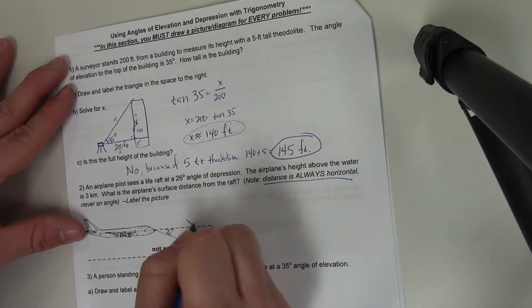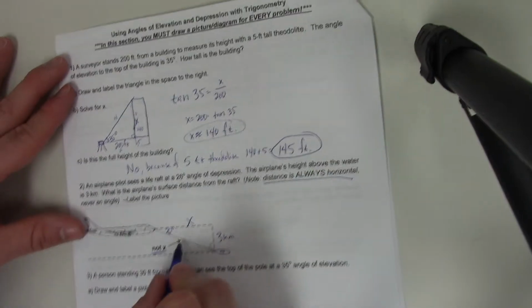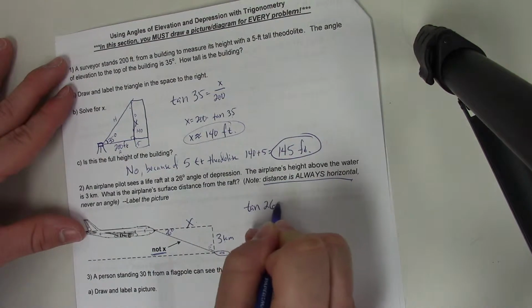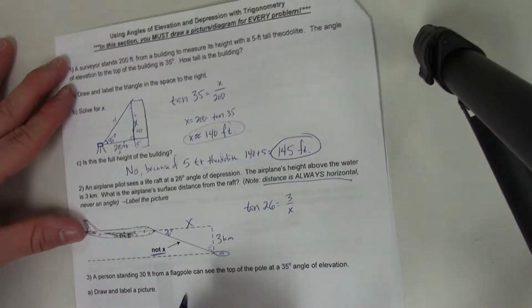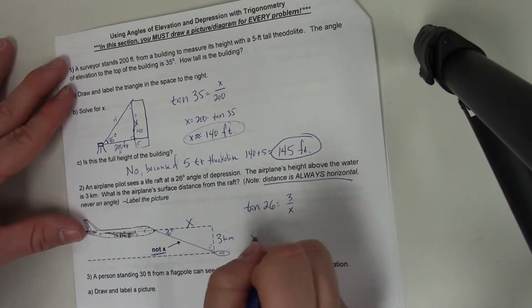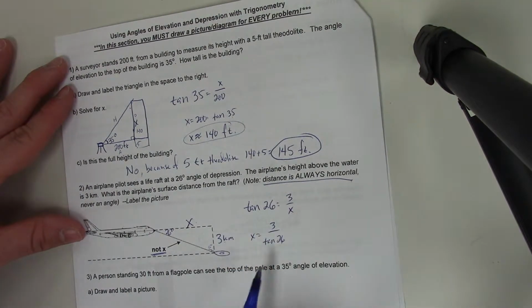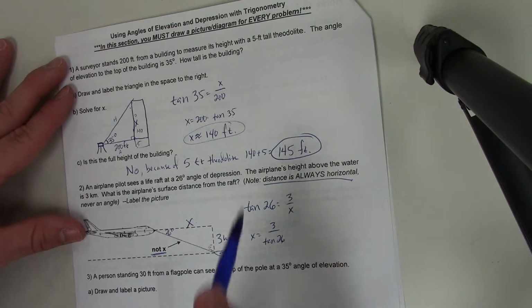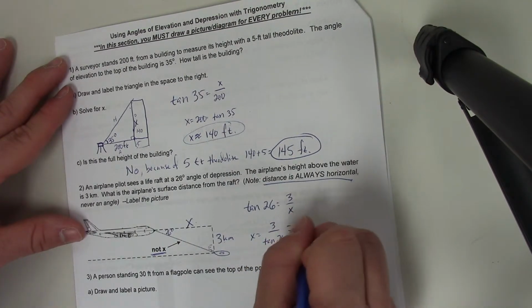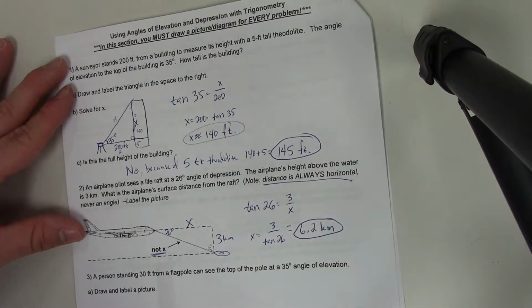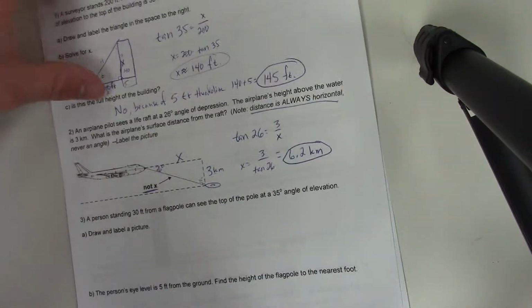What's the airplane surface distance? So we're trying to find this. Again, I have opposite over adjacent, so I'm going to use tangent again. Now I got the letter down low, so I need to divide 3 by tangent 26. If you haven't noticed, anytime you have to divide, the trig function always goes on the bottom. And I'm going to get about 6.2 kilometers. Is that the actual distance? Yes. 3 kilometers up, it's on the ground, there's nothing to add here. Okay? Let's go on to the next problem.